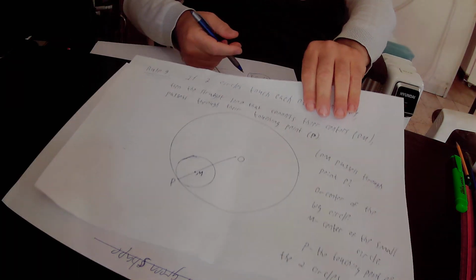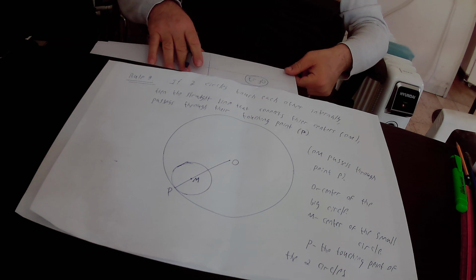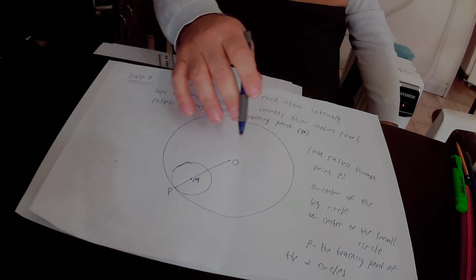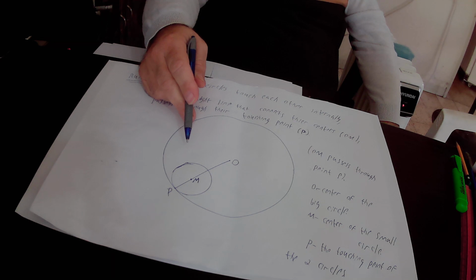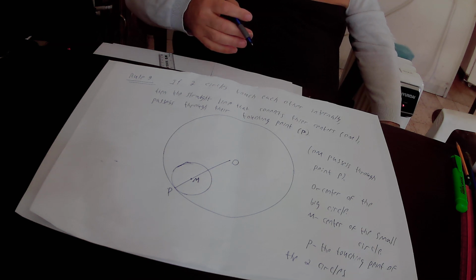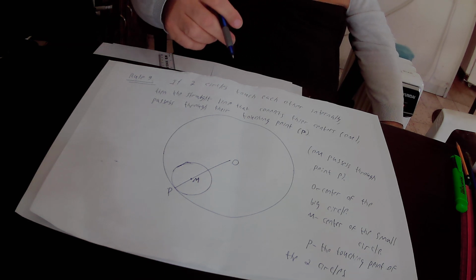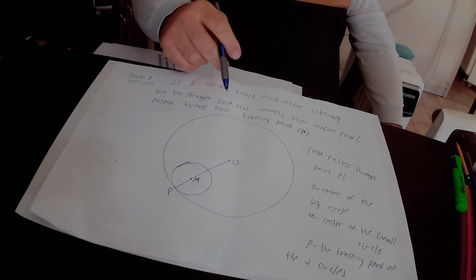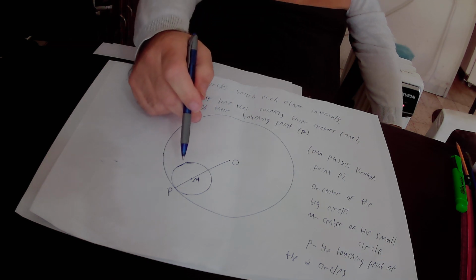The new rule is rule 9. According to rule 9, if two circles touch each other internally, then the straight line that connects their centers together must pass through their touching point. So in the drawing we have two circles. This small circle is located inside this big circle. Therefore, we have here an internal touch between those two circles. That is to say they are touching each other internally at point P.